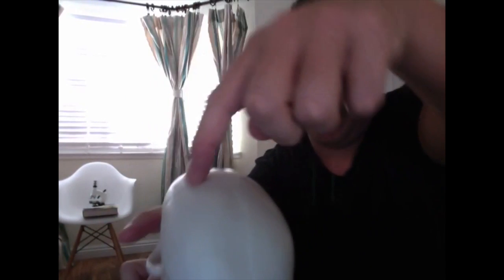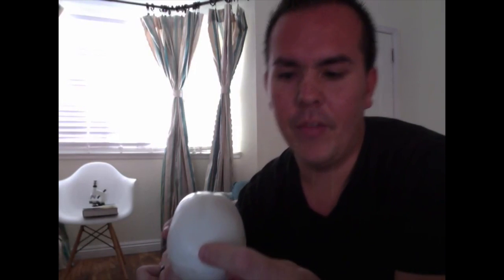So what we have here, first off, we have our coronal suture, which is just right over the top. And then we have our sagittal, which is right down through, and then we have our lambdoid, which is in the back right here, and then we have our squamous, which is on the side. So those are the various cranial sutures.